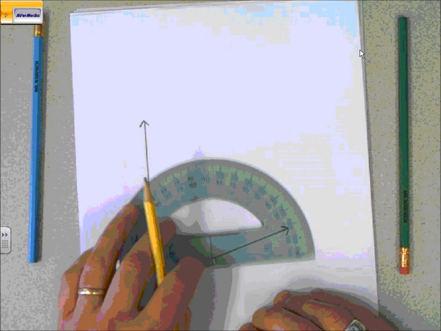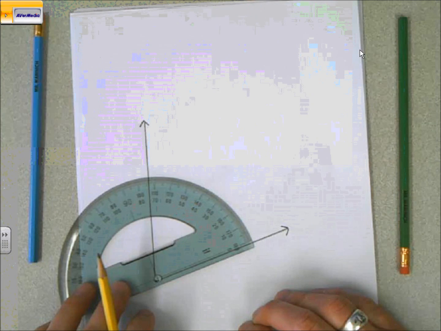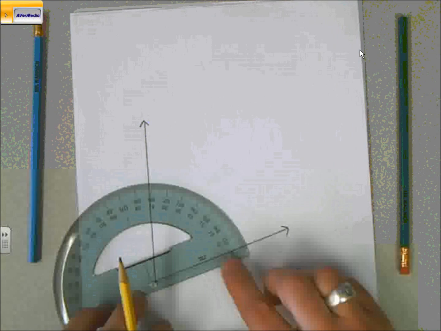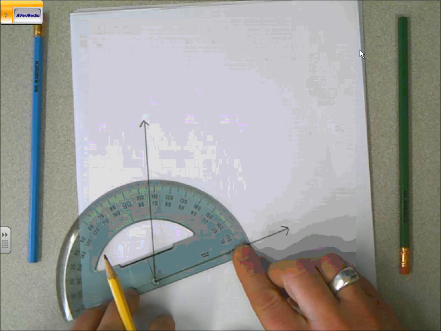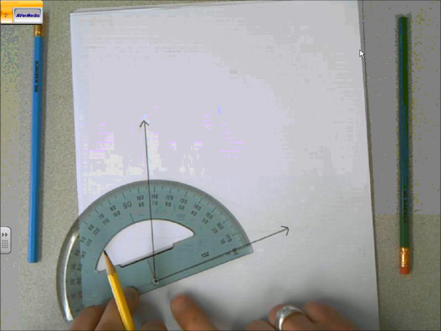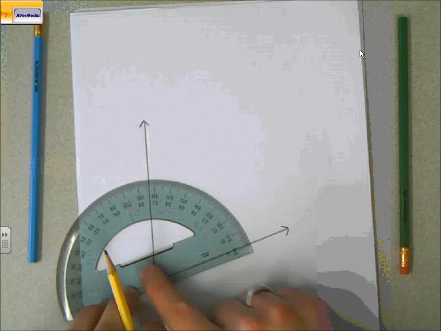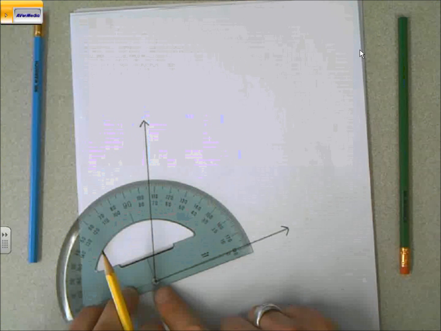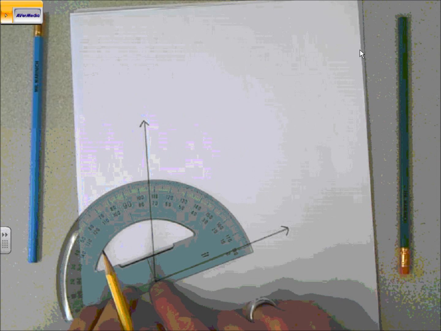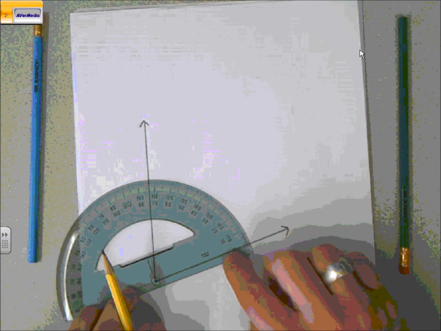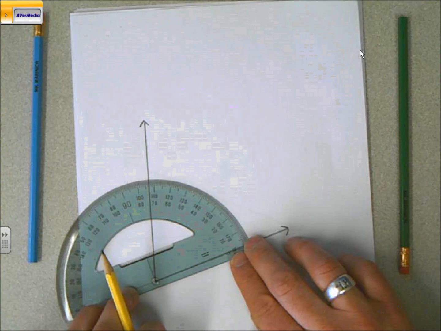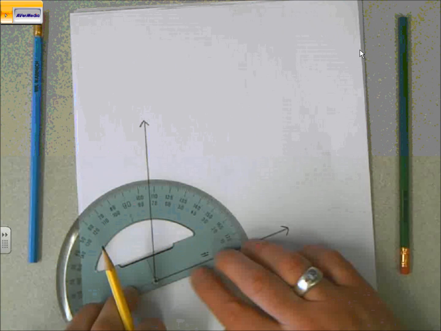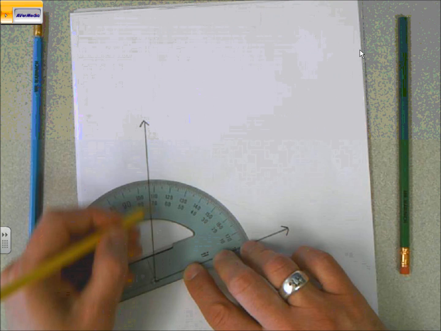You might have to rotate your protractor to match up with that baseline. So now I've got the vertex in the little crosshairs there, where the vertical and the horizontal lines meet. At that point, that's where you want the vertex to be. Baseline is right here, matched up pretty good. And now we can read where this ray passes through.